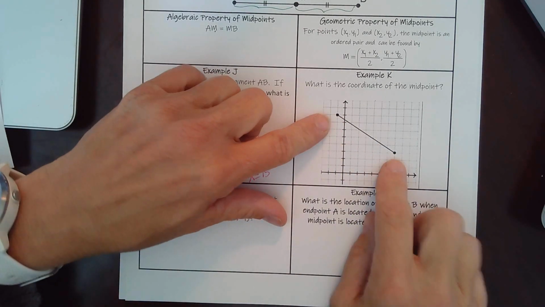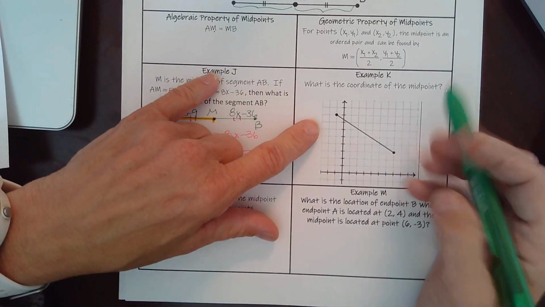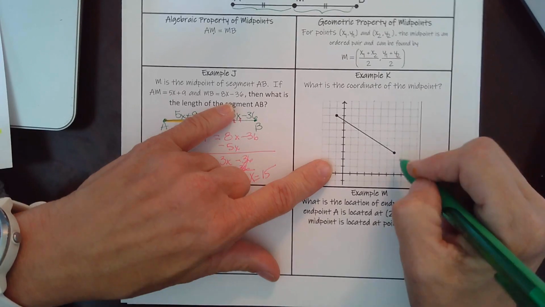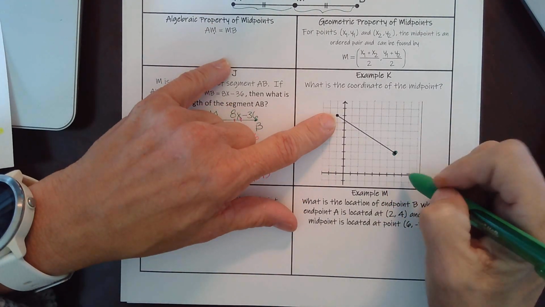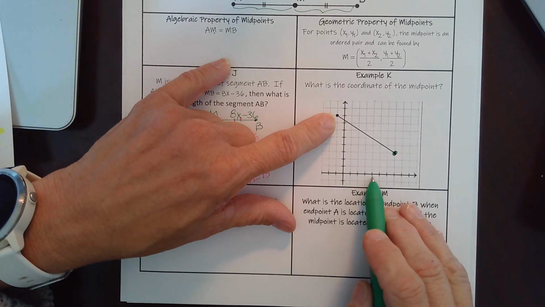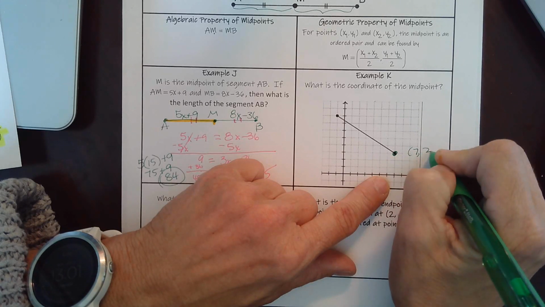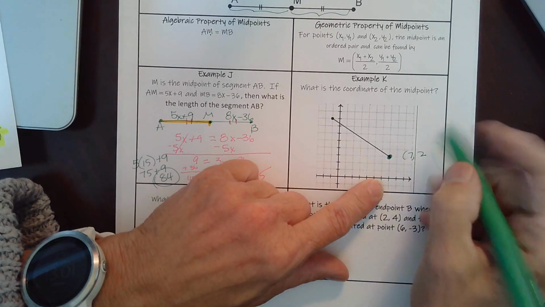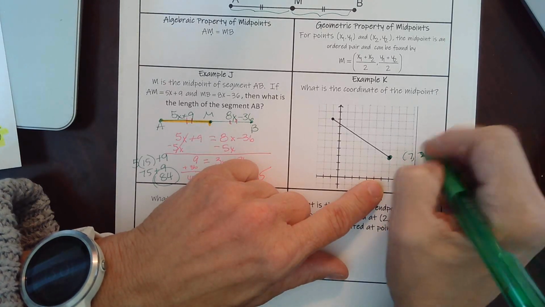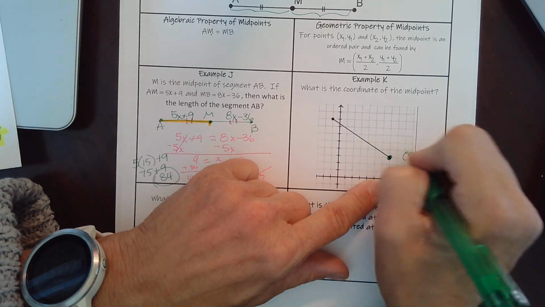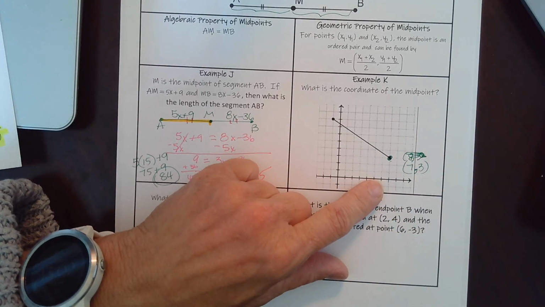So here we have a segment in the XY coordinate plane. The first thing I'm going to do, if possible, is identify the ordered pair for the endpoints. This would be 1, 2, 3, 4, 5, 6, 7, so that ordered pair is 7, and then 1, 2, 3. That's the ordered pair 7, 3.